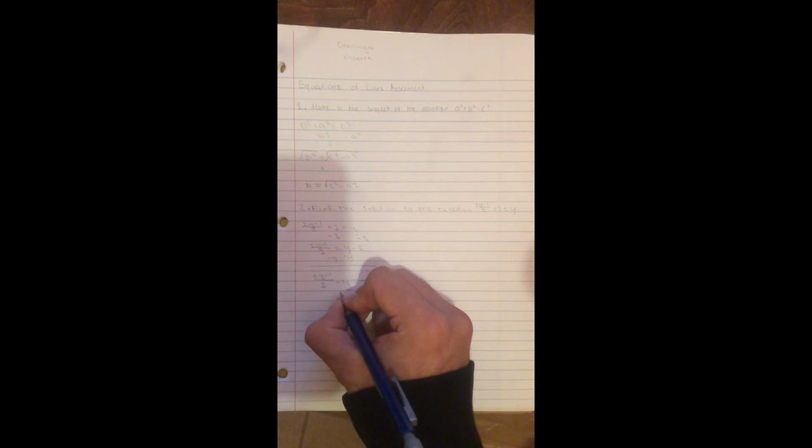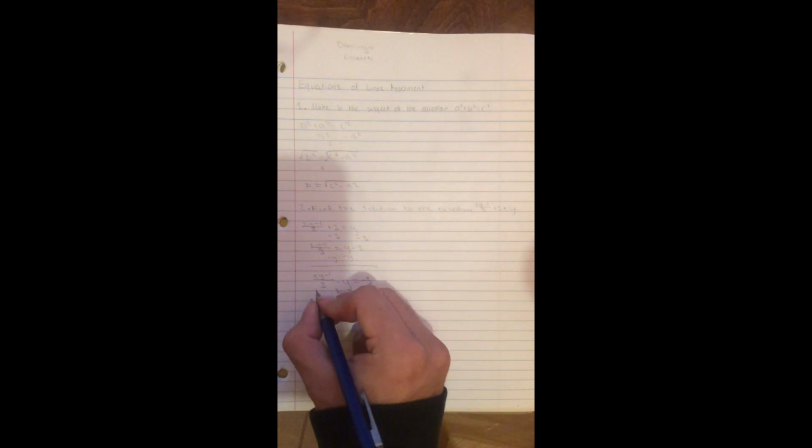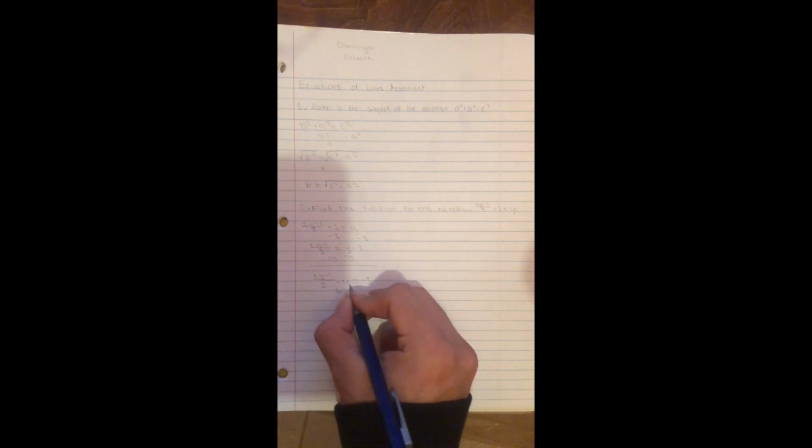Alright, and now we want to get rid of this denominator 3. So what we can do is multiply both sides by 3.